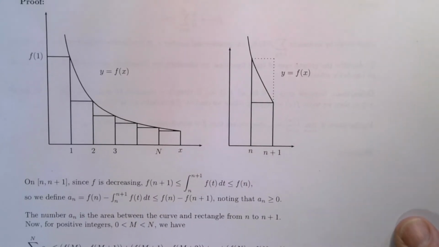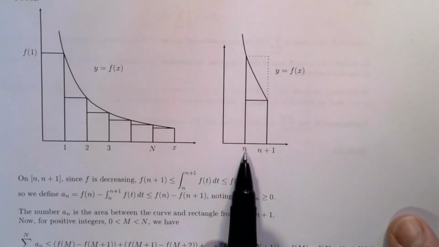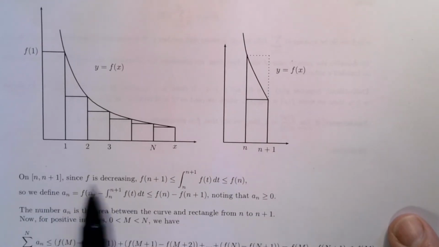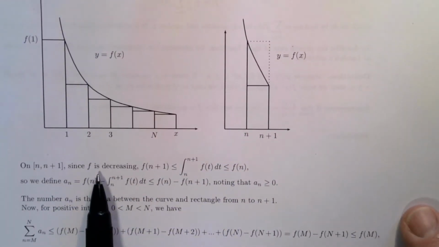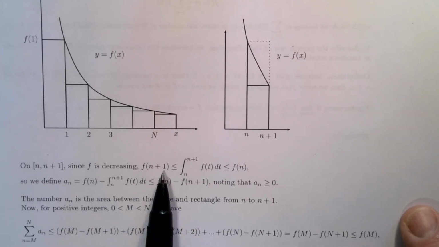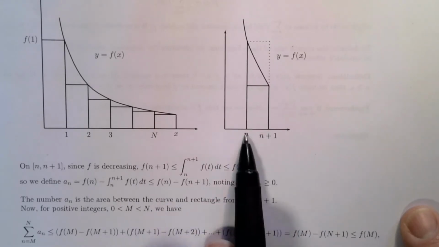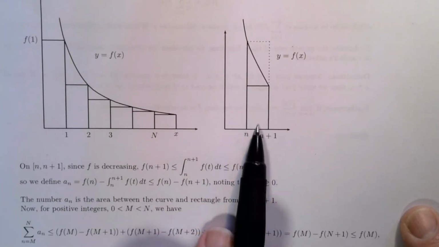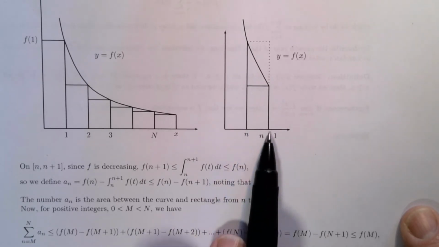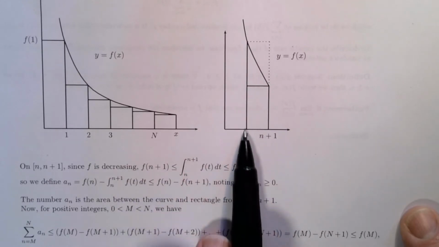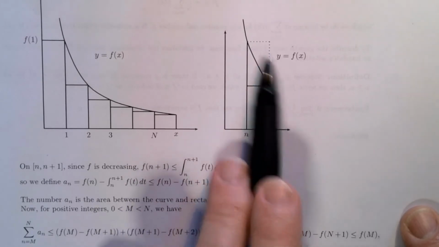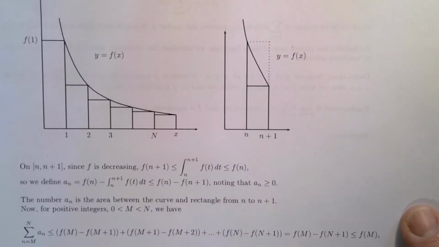So firstly, on this interval n to n plus 1, since f is decreasing, f of n plus 1 is this height, and this width is 1, so f of n plus 1 is the area of this little rectangle in here. This is going to be less than the area under the curve, which is all this bit, and this is going to be less than f of n. f of n is this height times 1 gives me the top area. So I'm just comparing areas in here, which gives me this result.